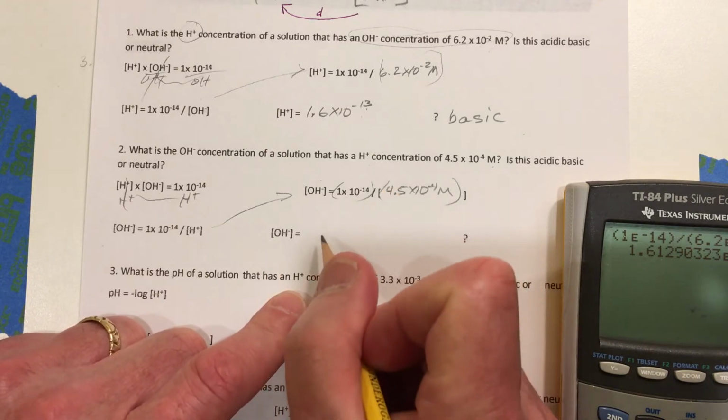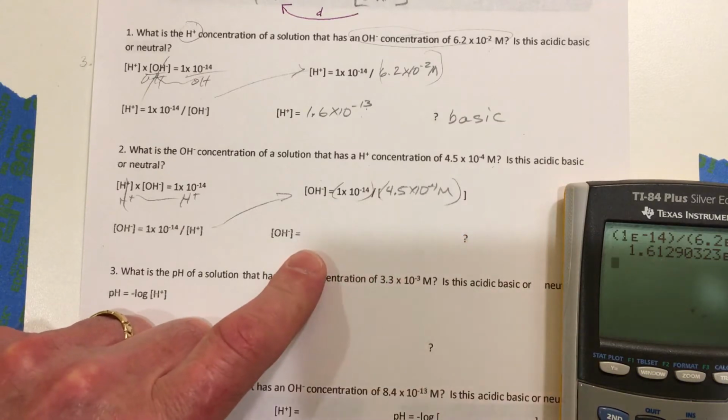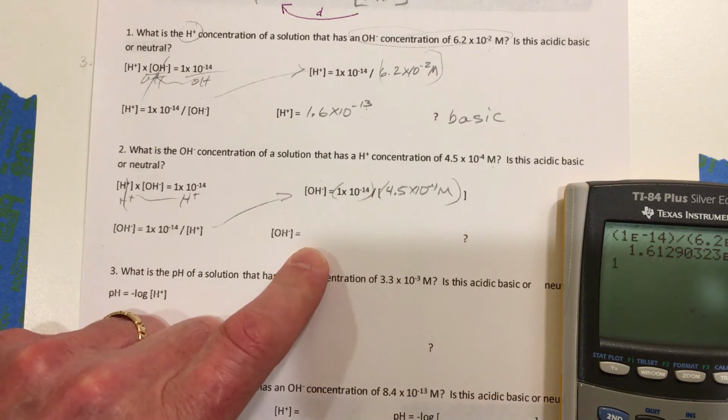Okay, so we have, let's see here, 1 second EE. Oh, I'm going to back up here.